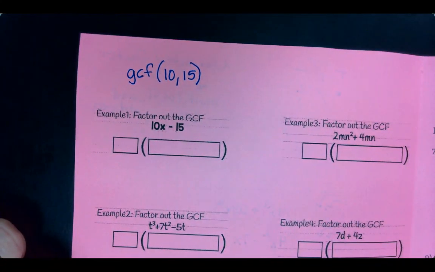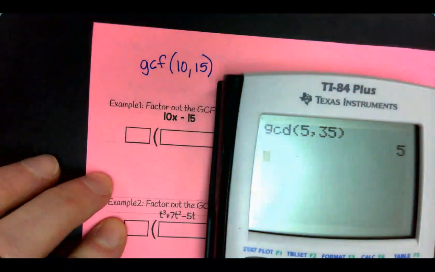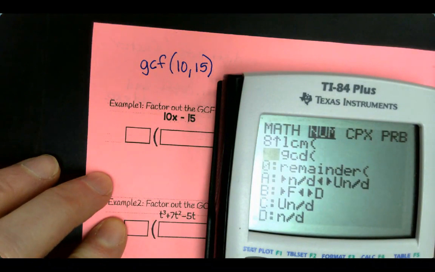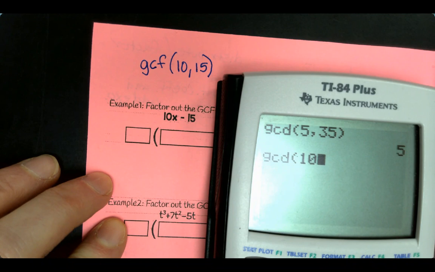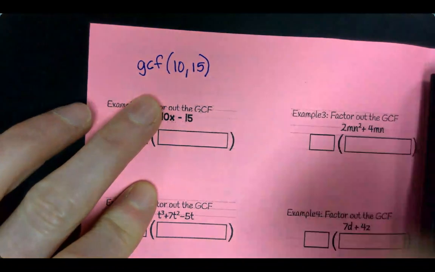If you're good at multiplication, you can just think about what divides both 10 and 15 evenly. And if you put it in the calculator, it's perfectly fine also. So do math, num, GCD, 10, comma, 15. Yeah, 5 evenly divides both of these numbers.